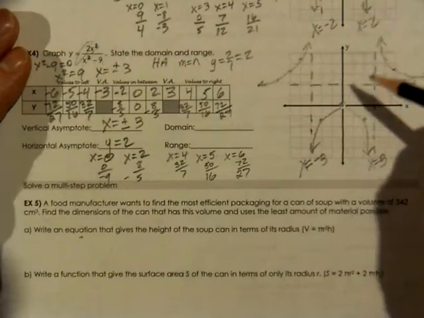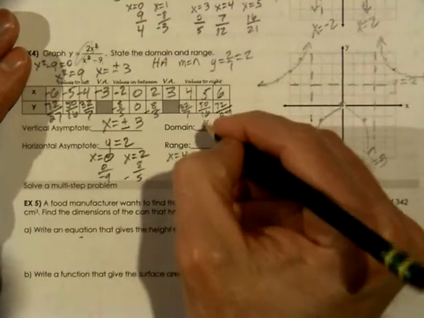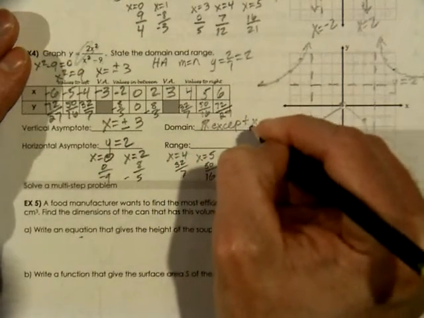So your domain, what numbers can you type in? You can type any number in, except the asymptote.